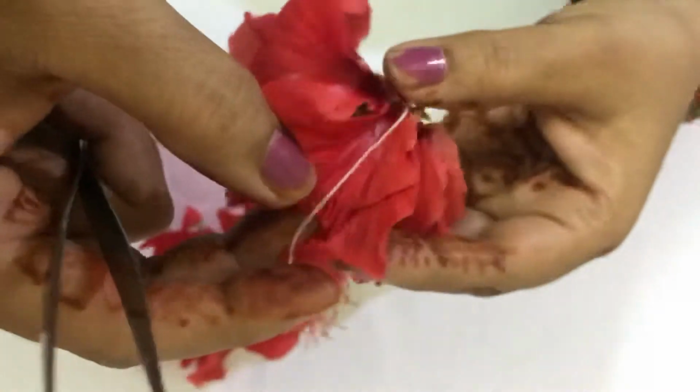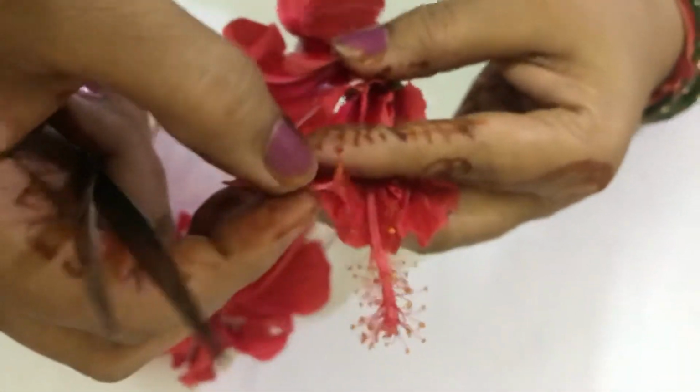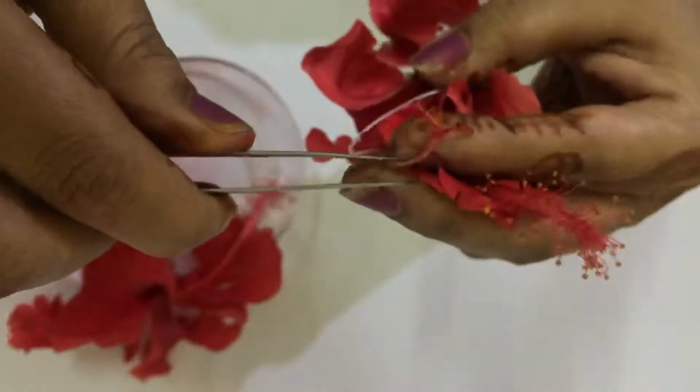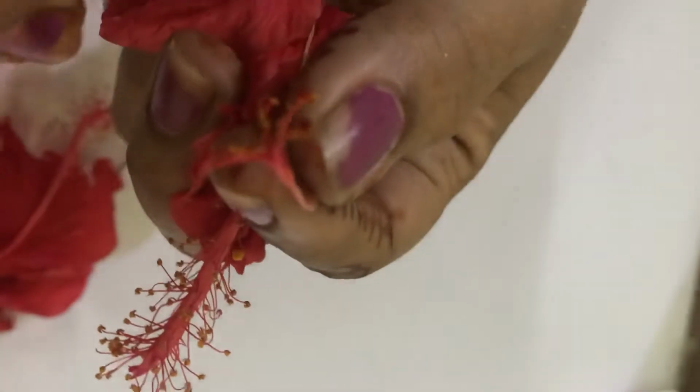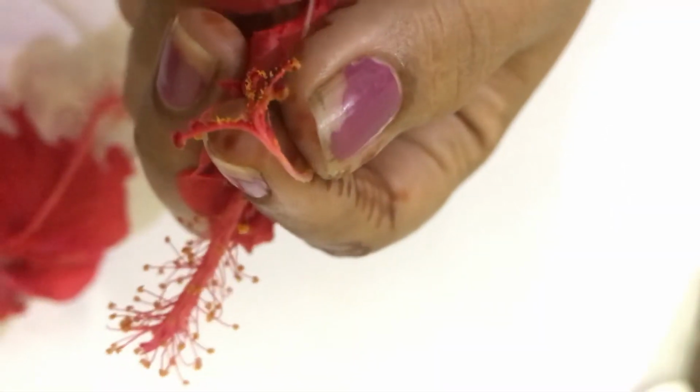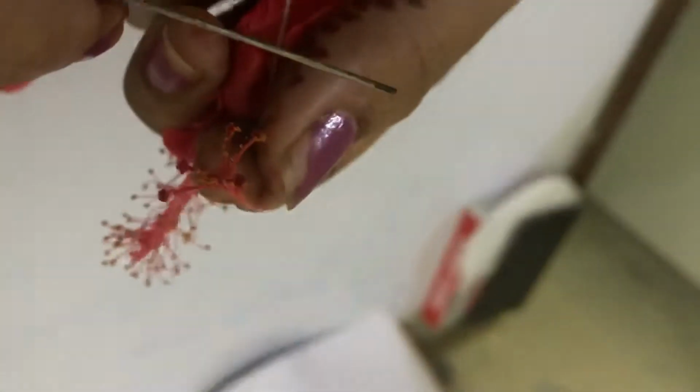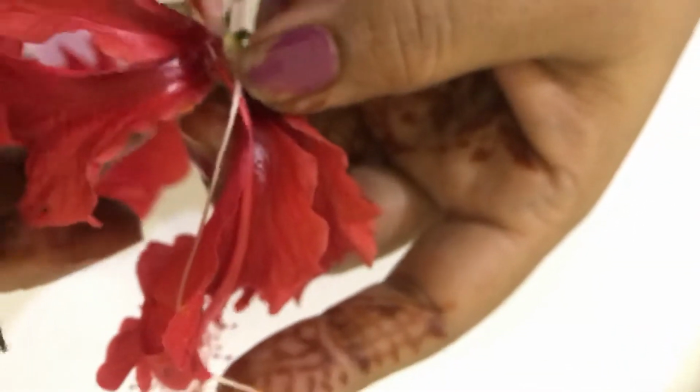Now about the gynoecium. It is pentacarpellary: five carpels are present, 1, 2, 3, 4, 5. They are in fused condition, so the condition is syncarpous. The ovary is superior, as all the floral structures arise below the ovary.